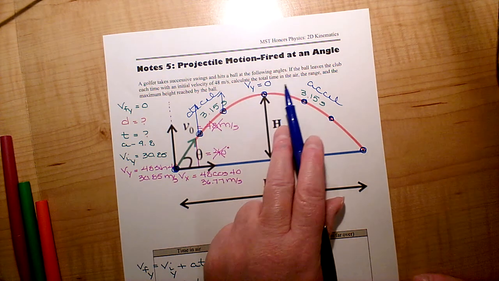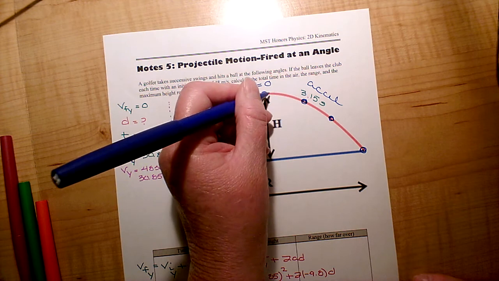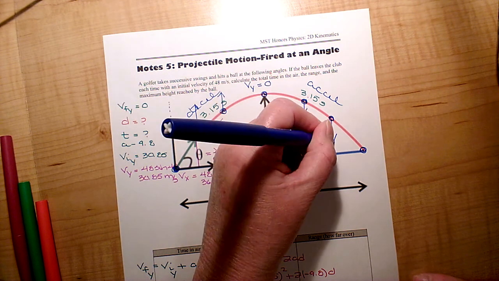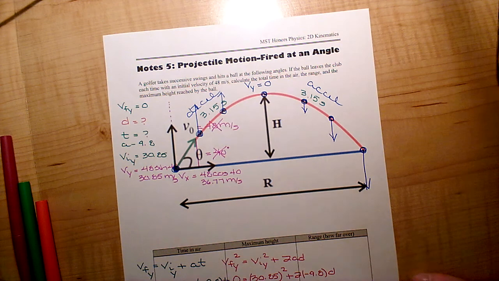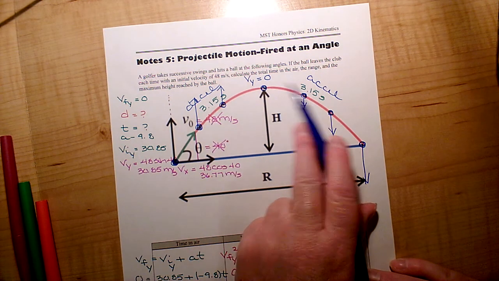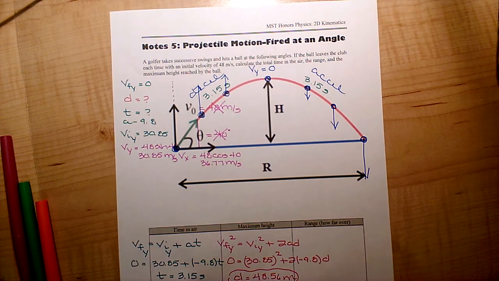And then when it starts to go down and it accelerates, then the VY arrows are going to start to appear again, and they're going to get bigger and bigger and bigger when they come down. Because I'm decelerating and then accelerating.